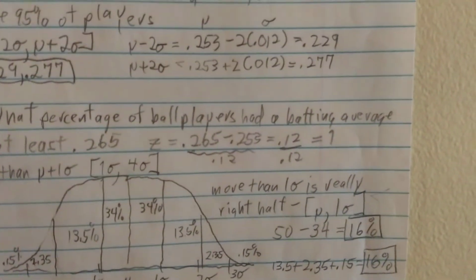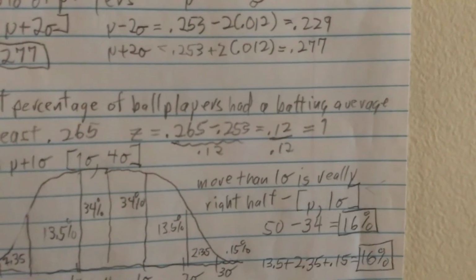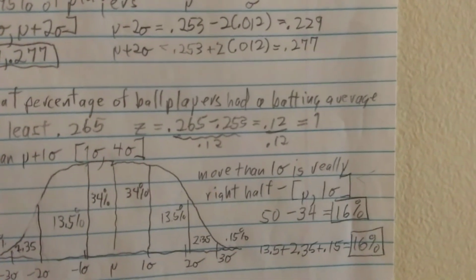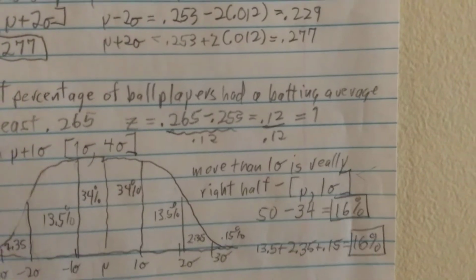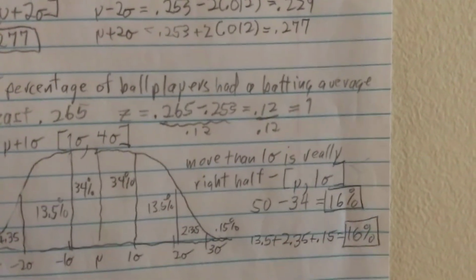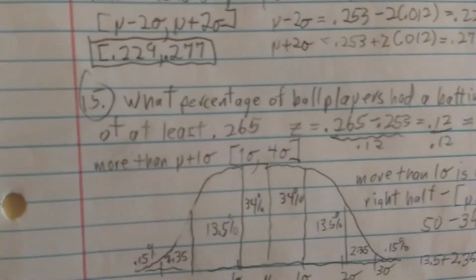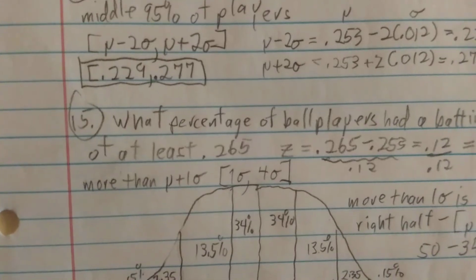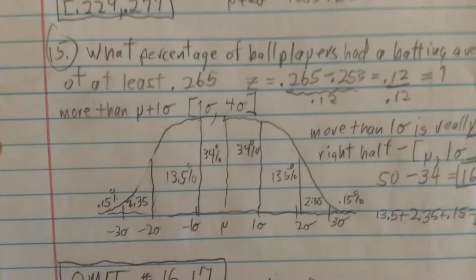That's easily calculated as mean 0.253 minus 2 times 0.012, which would be a low of 0.229, and mean plus 2 sigma would be 0.253 plus 2 times 0.012, which would be 0.277 for the high. So the middle 95% of players would be between 0.229 and 0.277.